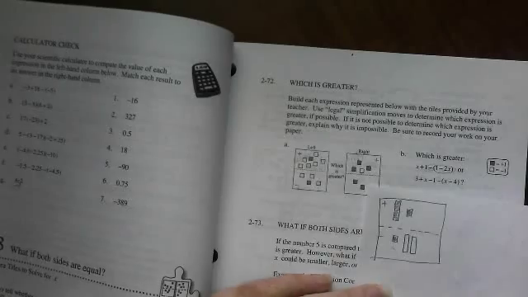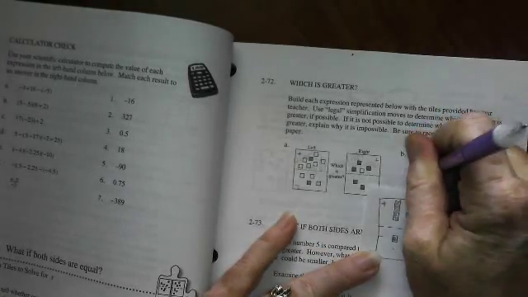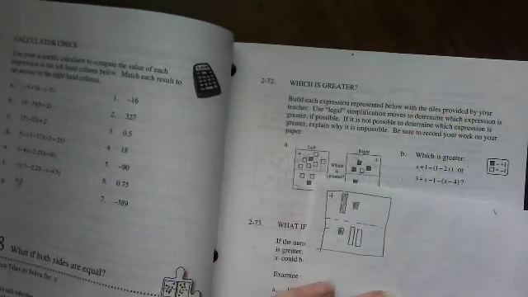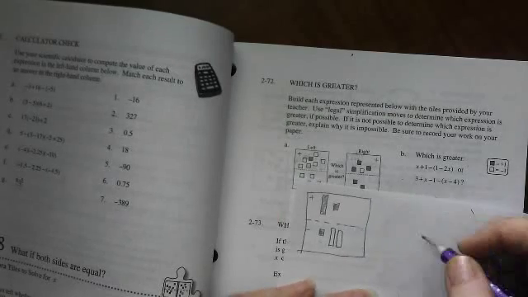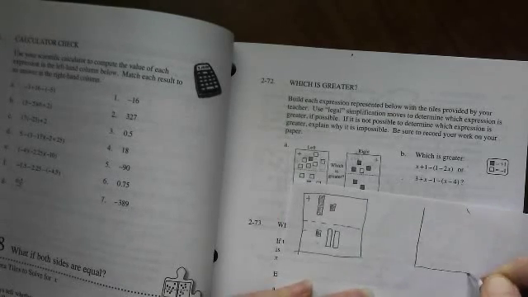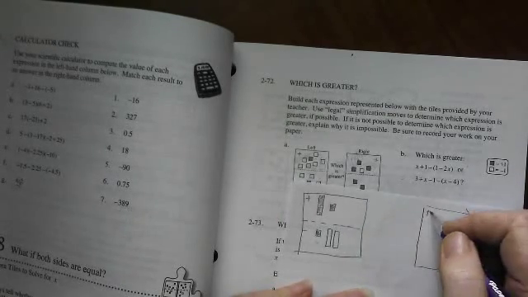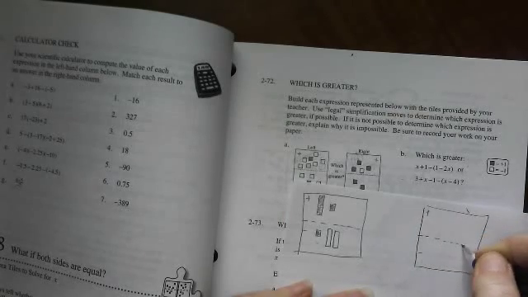You might know how to simplify that algebraically already, but I just thought I'd draw it. And then here's another expression mat.